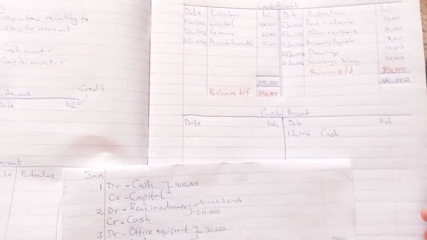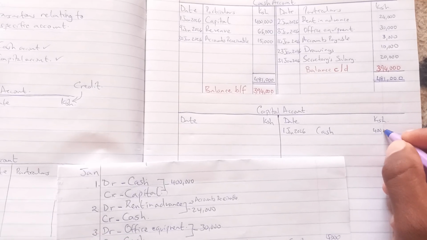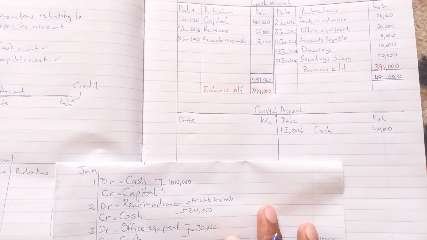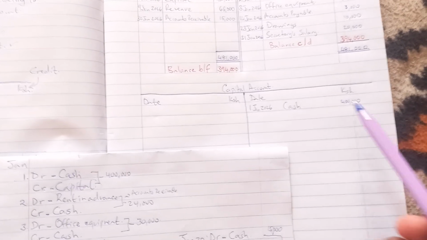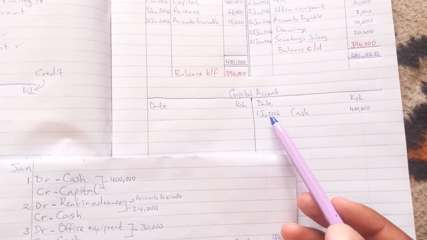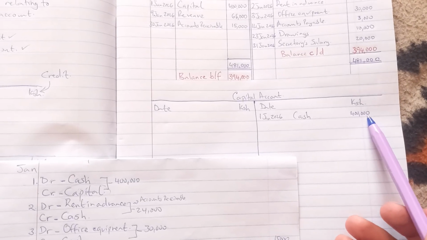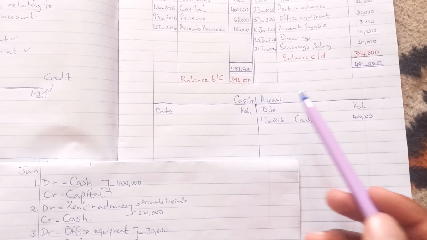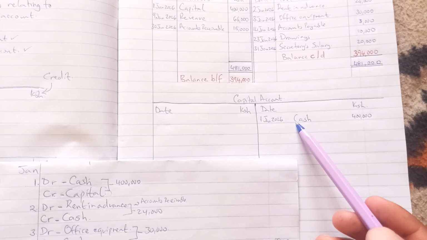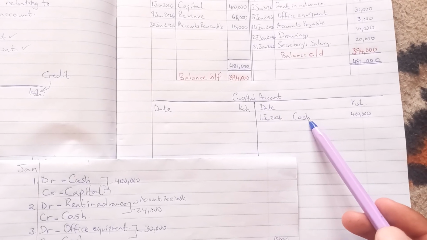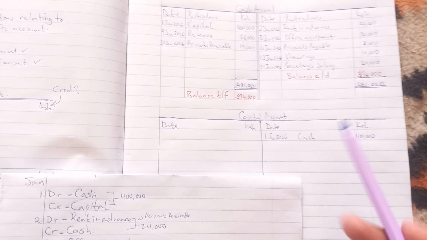Cash, 400,000. Okay, so how do we write this? We say that on 1st January 2026, 400,000 was the capital of the business, and this capital came in form of cash. Okay, I hope you've understood.